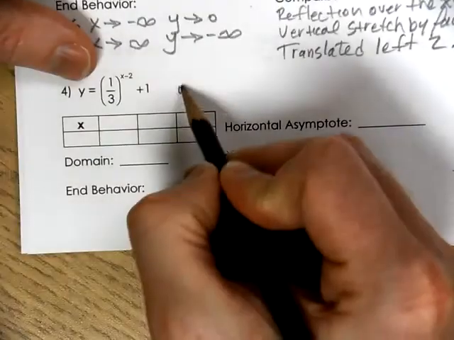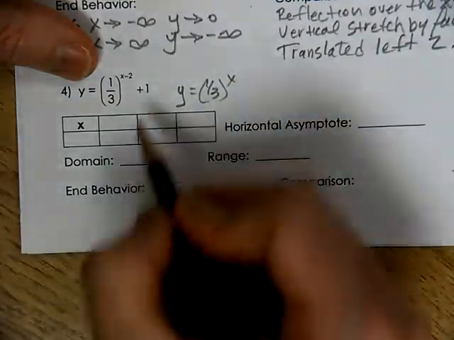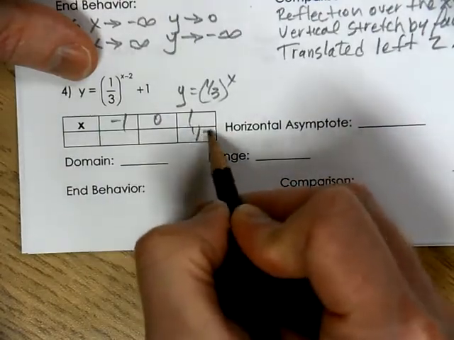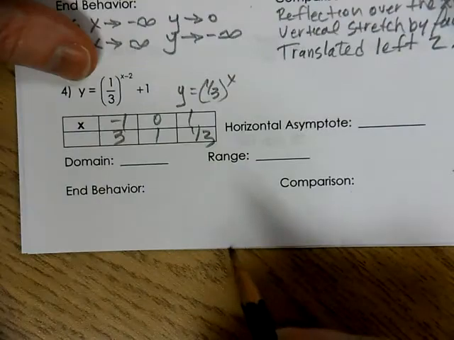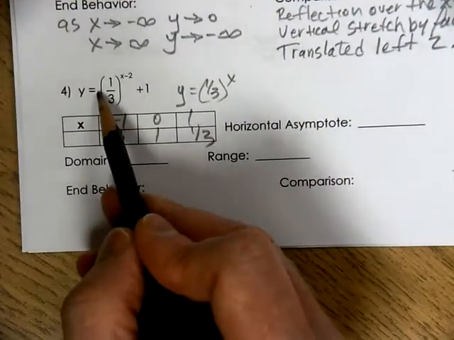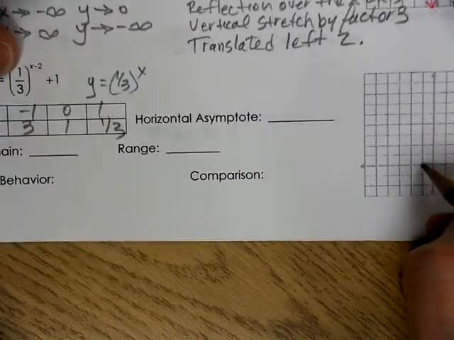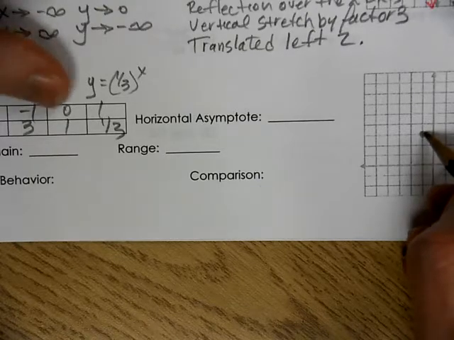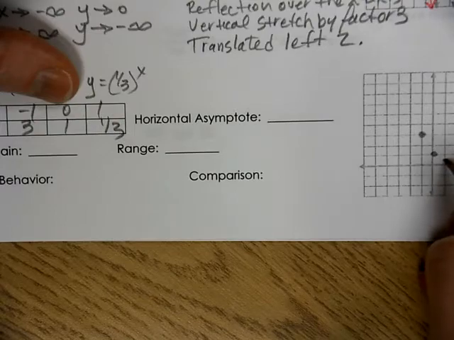So for this one, we're going to start out with 1/3 to the x power. -1, 0, and 1 gives us 3, 1, and 1/3. There is no stretch, no reflection, just a translation. So pretty simple with this one also. -1, we're up at 3. 0, we're up at 1. 1, we're at 1/3.